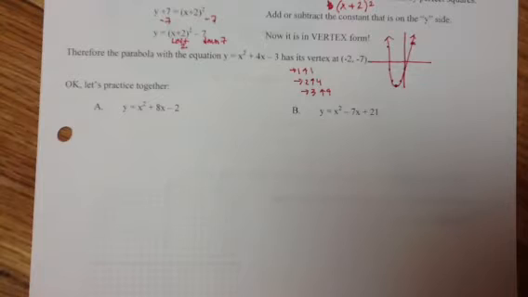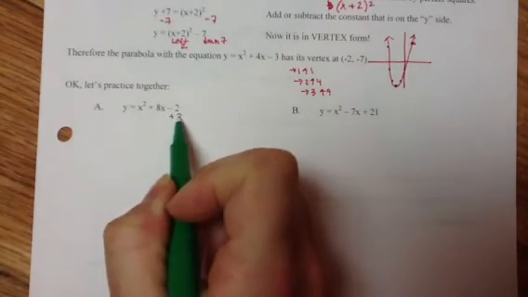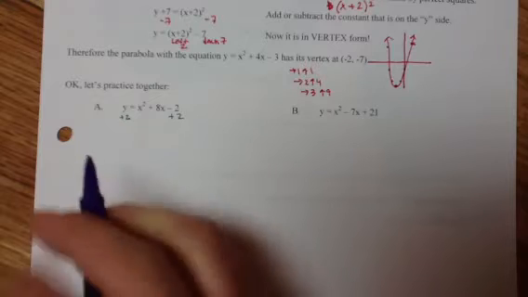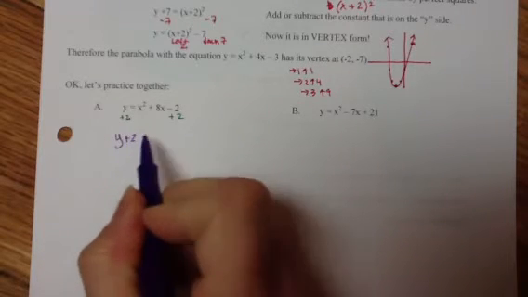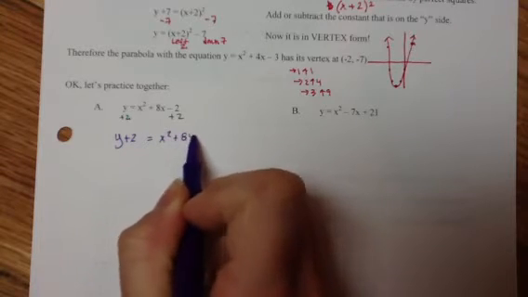With a couple of examples here. We'll start with y equals x squared plus 8x minus 2. Okay, the first step was we needed to move this constant term over to the y side. So now we have y plus 2 equals x squared plus 8x.